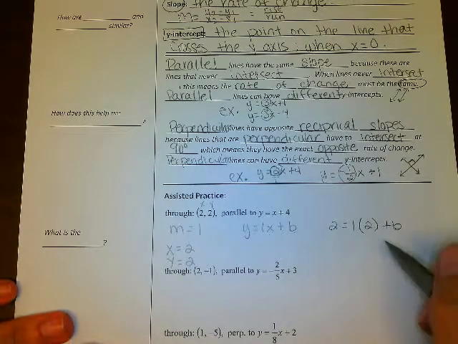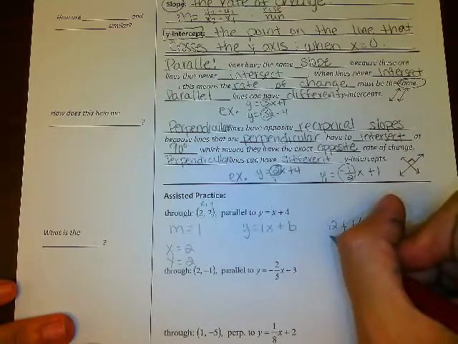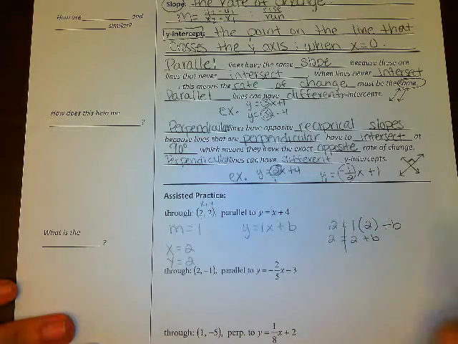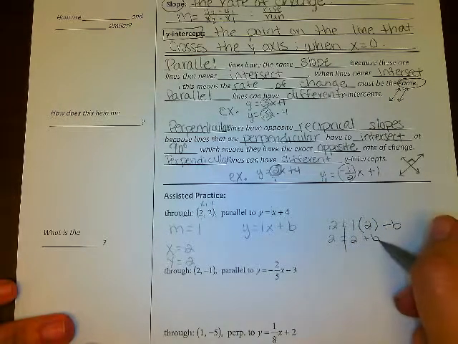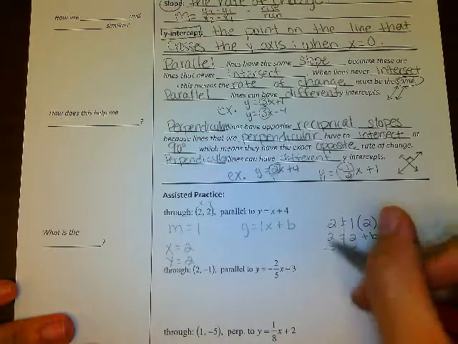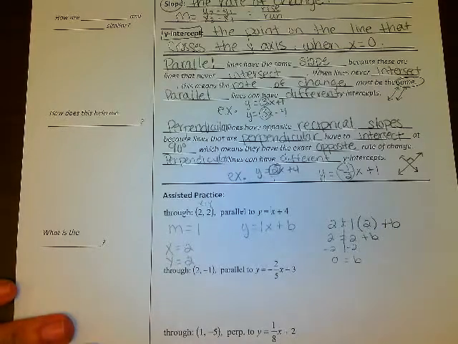Now this is an Algebra 1 problem. We're going to solve for b. So 1 times 2 is 2, so I have 2 equal to 2 plus b. And then I'm going to subtract the 2 because I want this b alone. So minus 2 minus 2. Well, that's all going to cancel out. So that means 0 equals b.